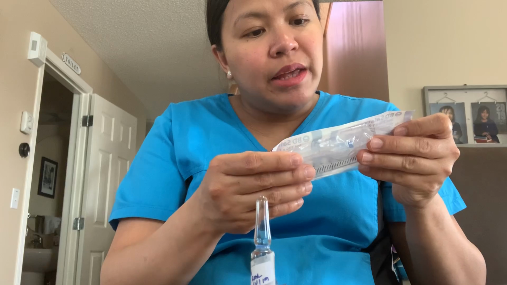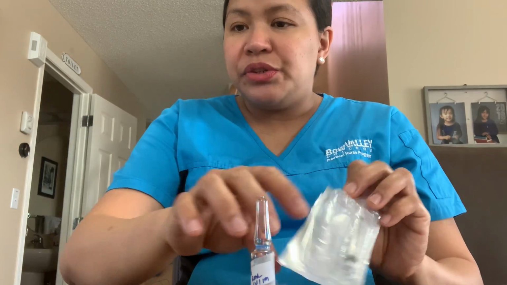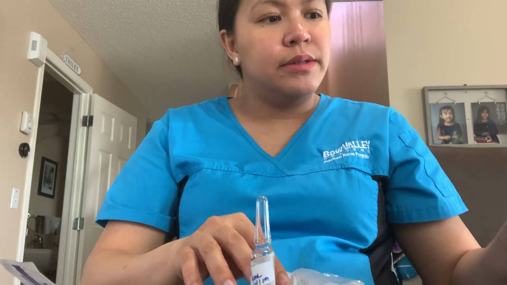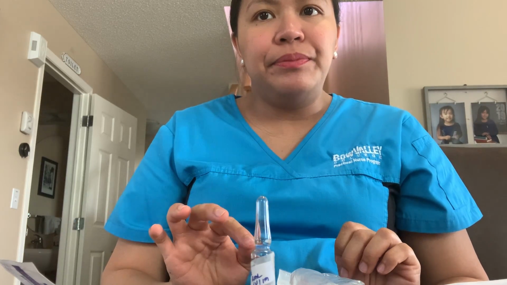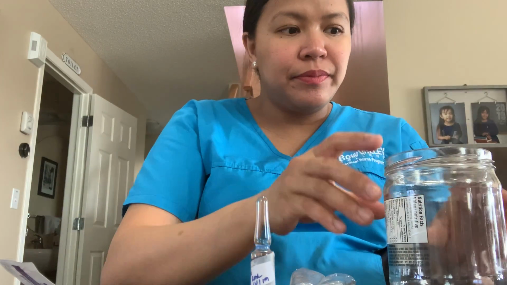I have my safety glide as well, along with the syringe. I have my alcohol swab. And I have my gauze. So I am going to prepare my meds. So I did my MedMat. I need my bottle.